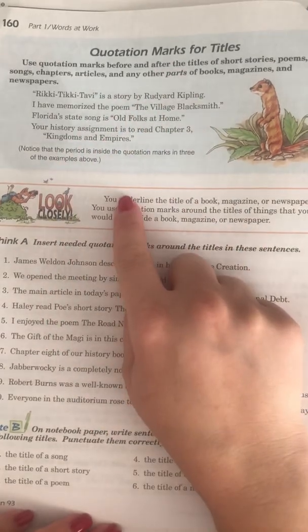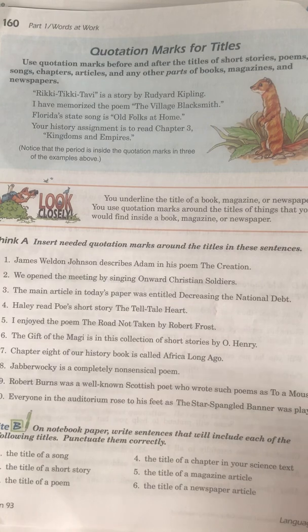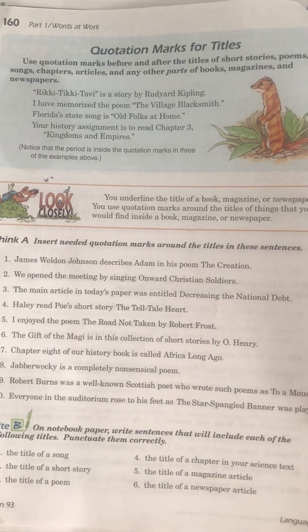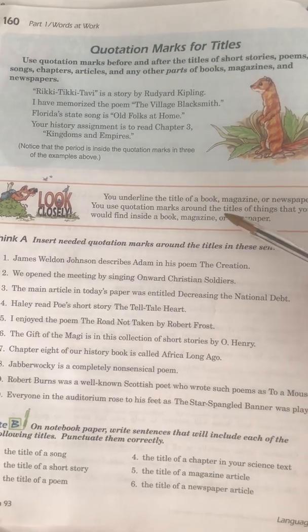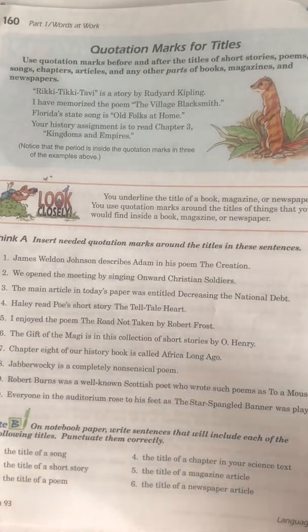So we have a bunch of examples here, but we have been over this a few times. So I'm going to go to Look Closely and then we'll do some examples. Look Closely says you underline the title of a book, magazine, or newspaper, as we learned. You use quotation marks around the titles of things that you would find inside a book, magazine, or newspaper.